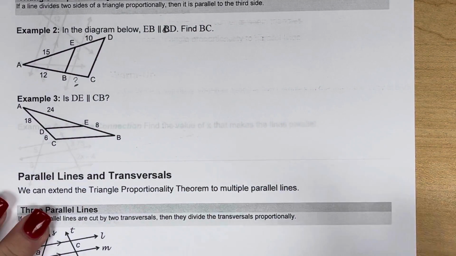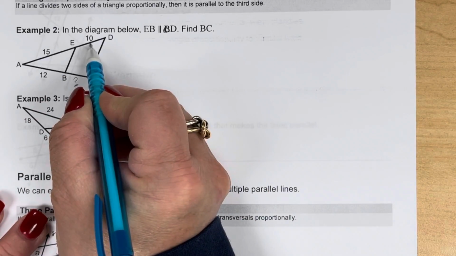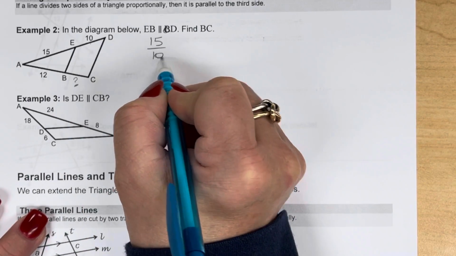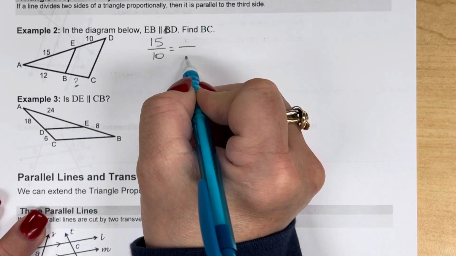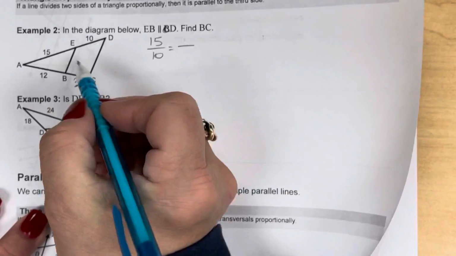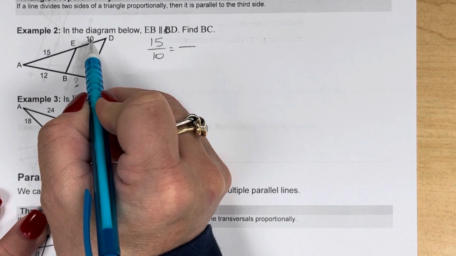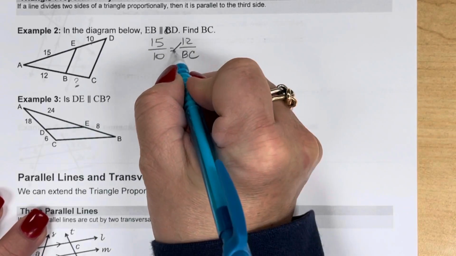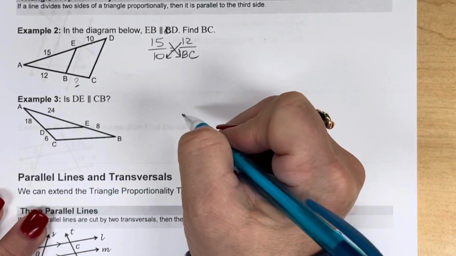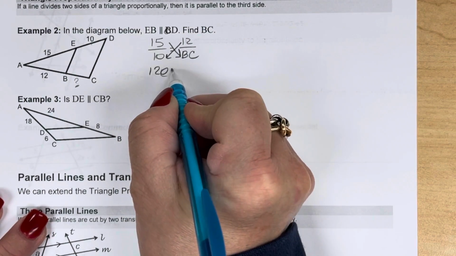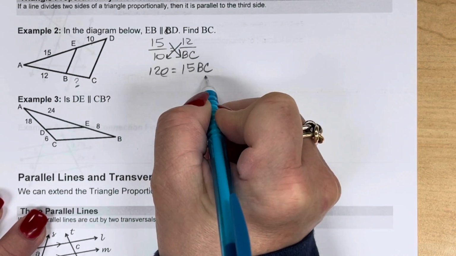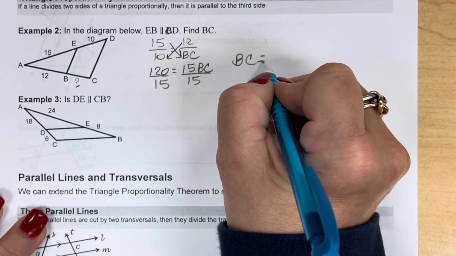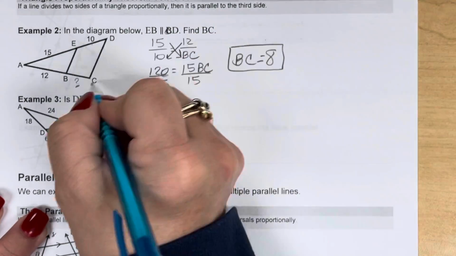So when I go to take a look at that, I'm going to use these two as my constant. And I'm just going to put 15 over 10, because just remember, if you set it up one way on the left, just be sure to set it up that exact way on the right, and then you have a true proportion. So if I put 15 over 10, I'm going to put 12 over BC. And then you simply cross multiply to solve for BC. So that would be 120 equals 15 BC. Divide both sides by 15, and BC equals 8. So this would be 8.